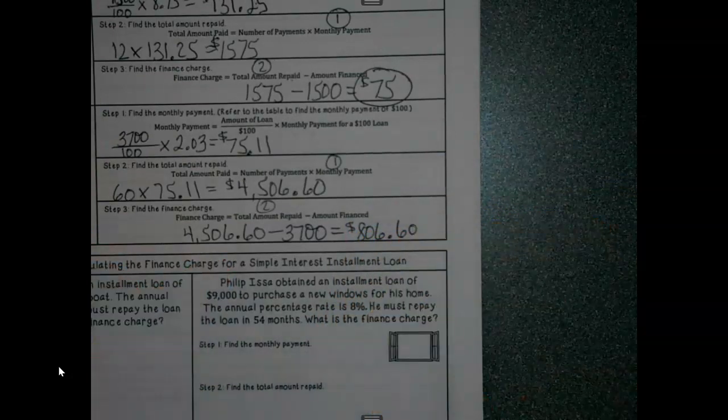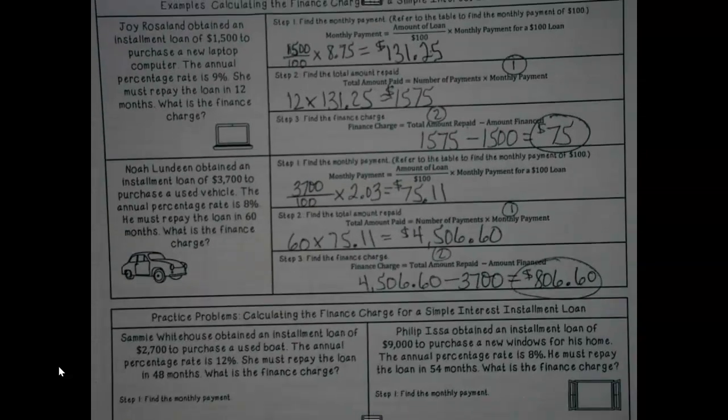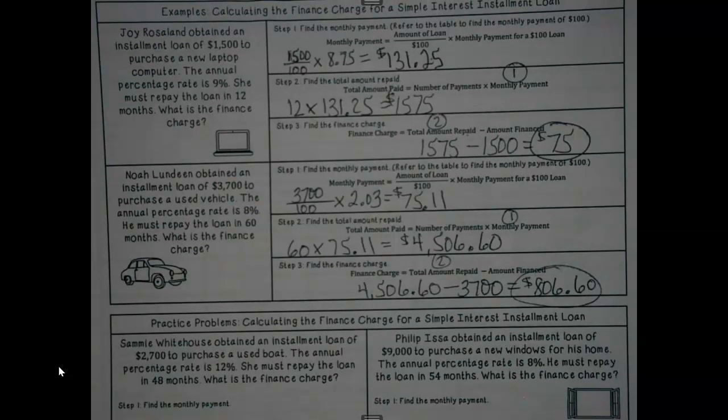Okay, so here, even though Noah's percentage was lower, he borrowed more, and the longer you borrow, the more you're going to end up paying back. That's why if you ever look in, when we get into buying a house, you're going to find out that typically, when people buy houses, by the time they've paid it off, they've paid about double, at least, for whatever it is, just because it's so long, and people just don't have that kind of money.